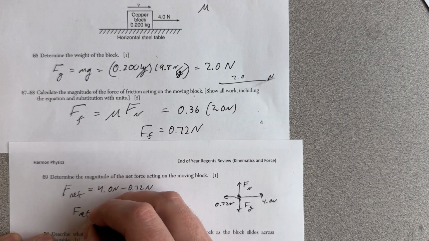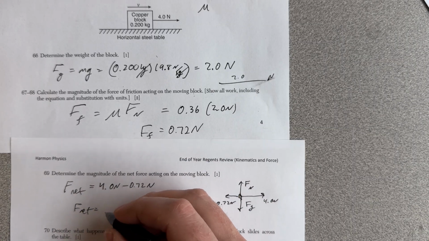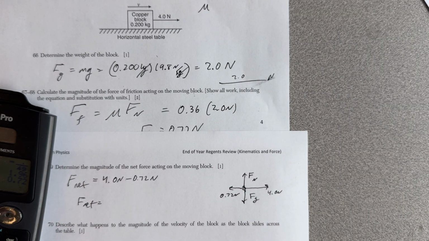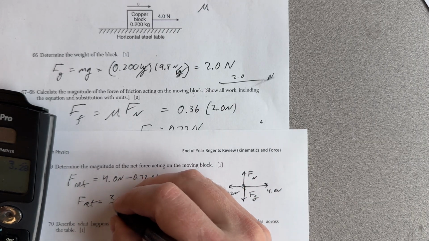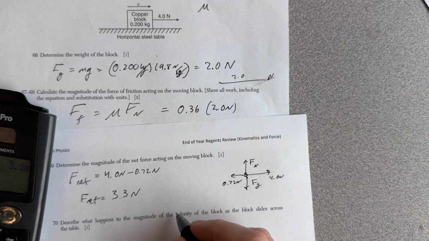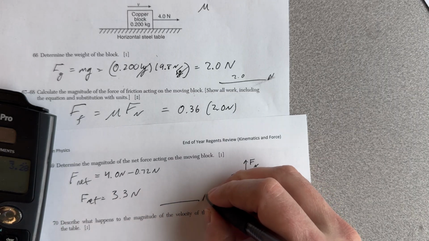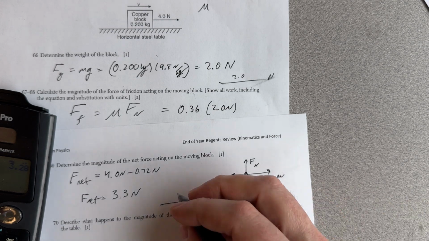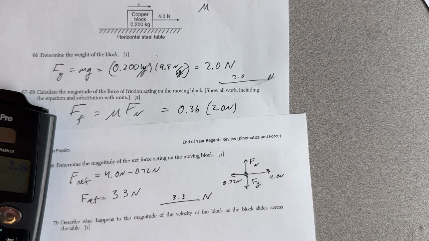F net is going to be about 3.28, I guess. 4.0 minus 0.72. Don't want to make any mistakes. You could round it to 3.3 newtons. That's fine. And that would be another one where they just give you a blank line and then the unit, you just got to put the number on it. 3.3, that's all you write.